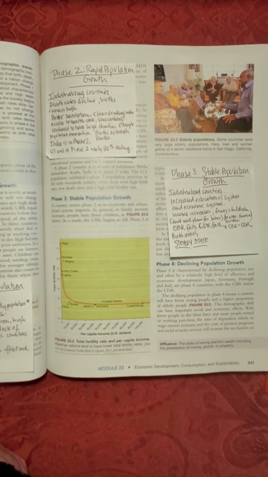And then we have phase 4, which is declining population growth, and we see that over here. So what does that mean? It's post-industrial, and we have relatively high levels of affluence and economic development. Some countries in this phase now are Japan, Germany, Portugal, and Italy.